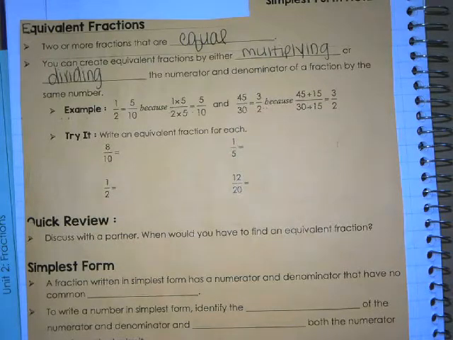There is no like, this is the only answer. There are multiple correct answers. Clear? Connor. Not unless they tell you to. So in this case, we're not going to. Good question. We will deal with improper and mixed numbers tomorrow.